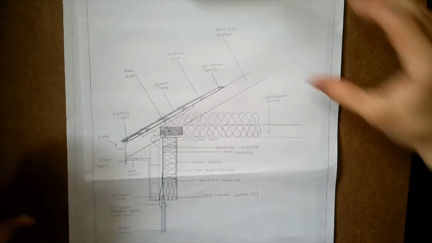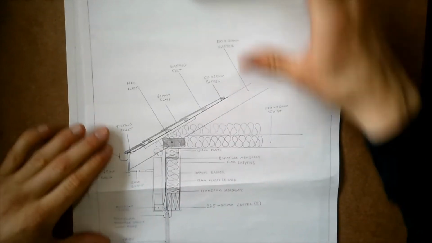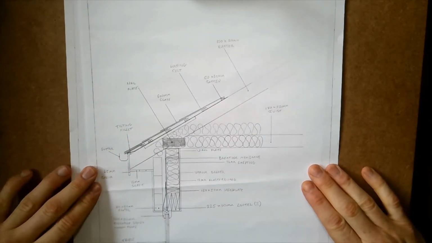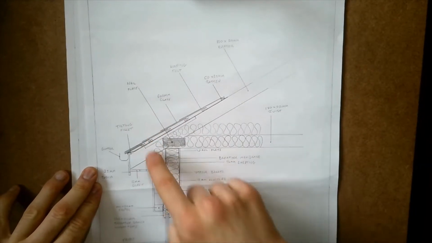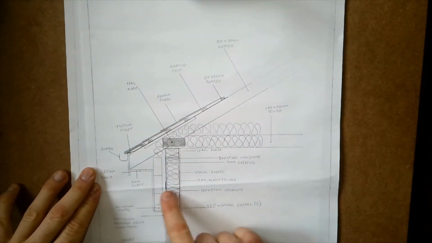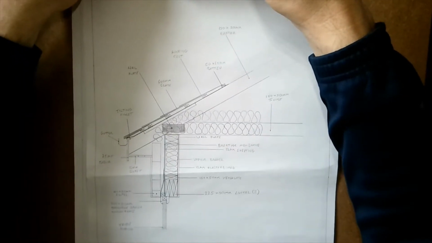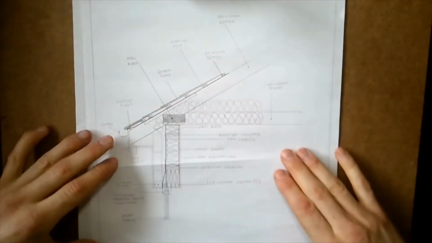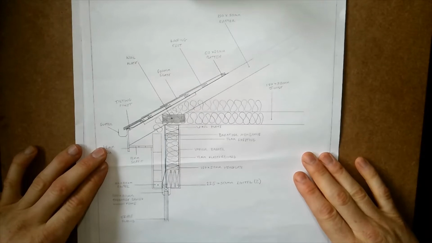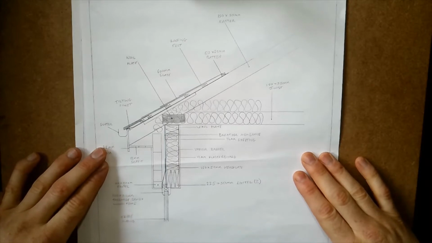Okay, so more on timber frame construction. With this drawing we're going to look at the timber frame eaves detail of a roof along with the head of a window down here. Just like the previous video, a few points on the comparison between this timber frame detail and that of a solid concrete wall detail.